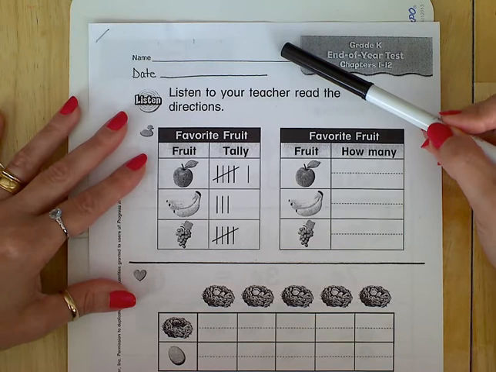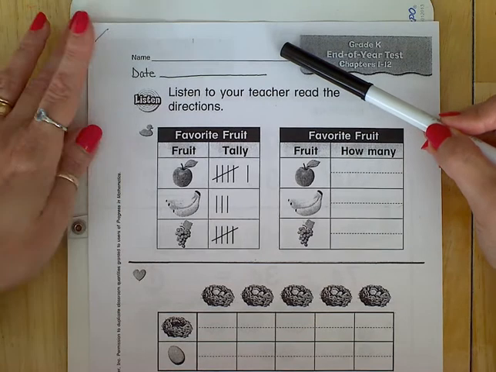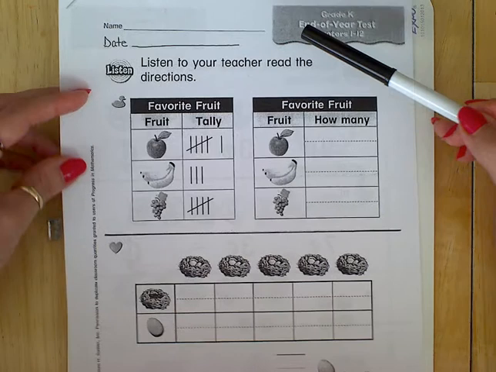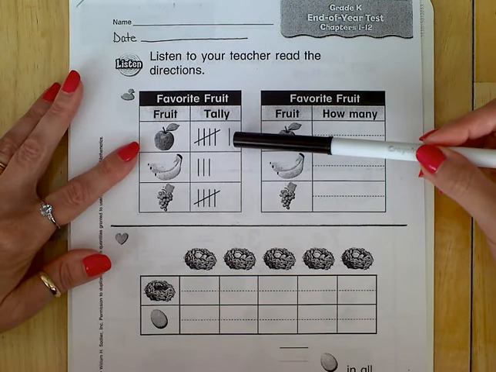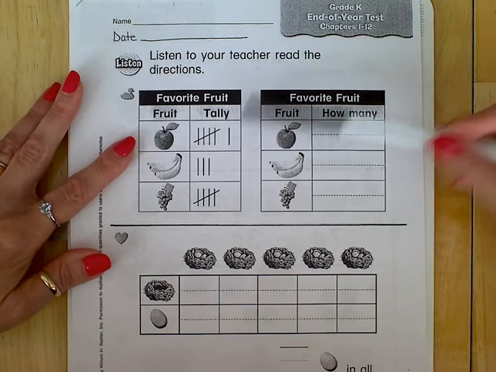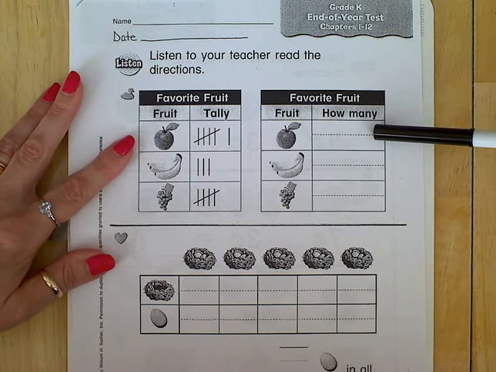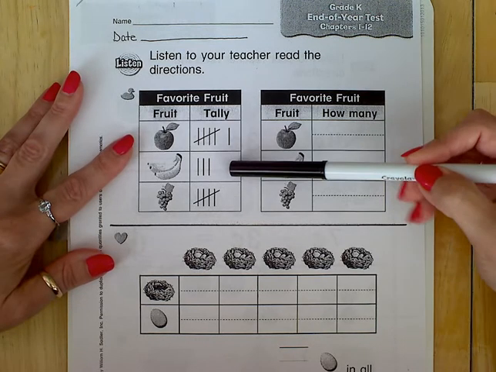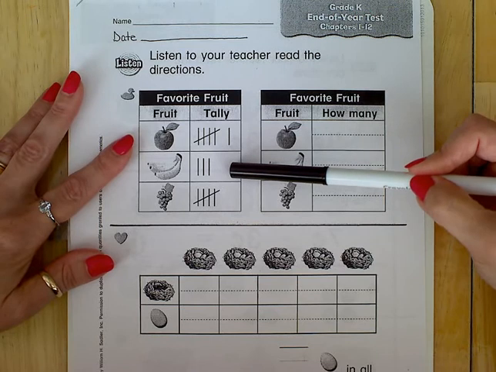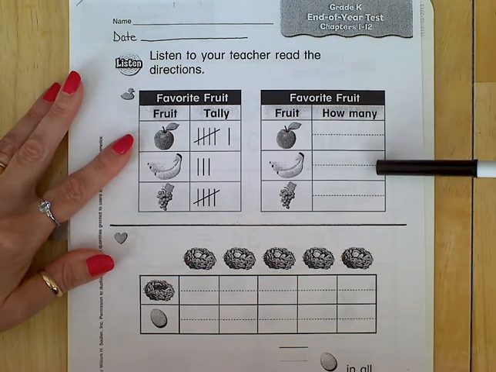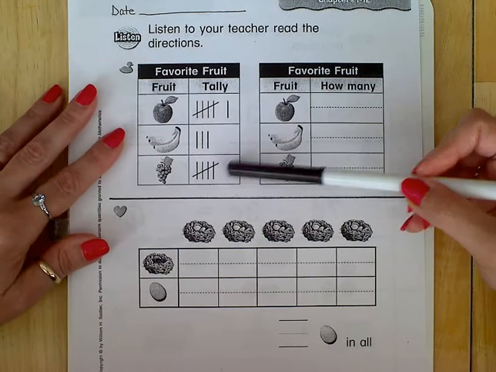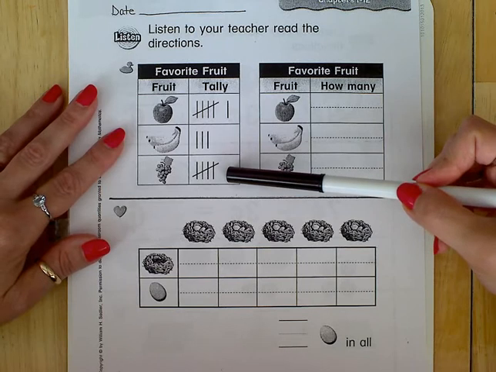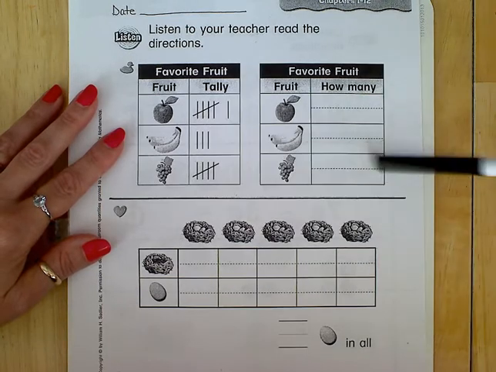Now, we're going to start with looking at tally marks and practicing counting them. I want you to count how many people voted for their favorite fruit to be an apple. Then I want you to write that number right here. Do your best number writing. Now, count how many people said their favorite fruit was banana. Write that number here now. And count how many people said their favorite fruit was grapes. Write that number right now.